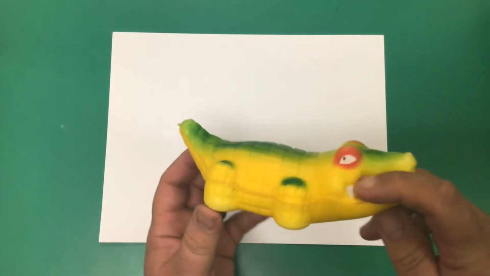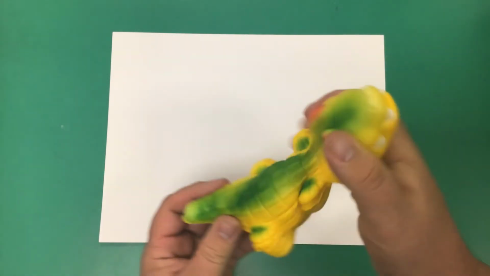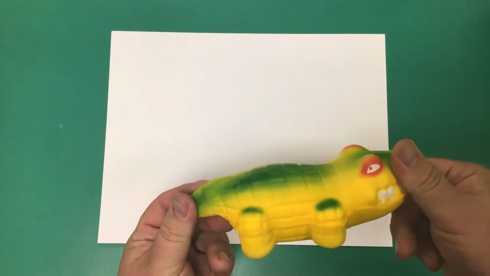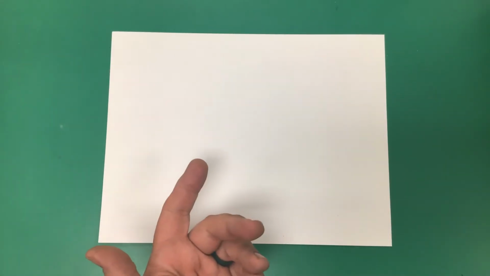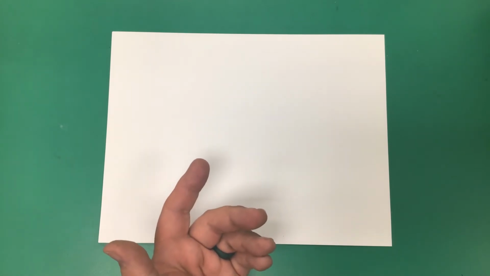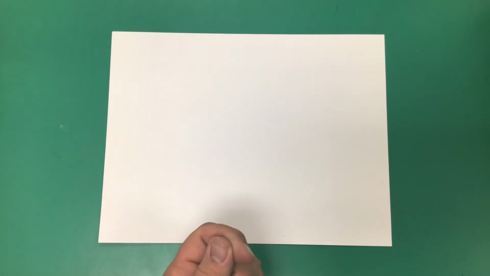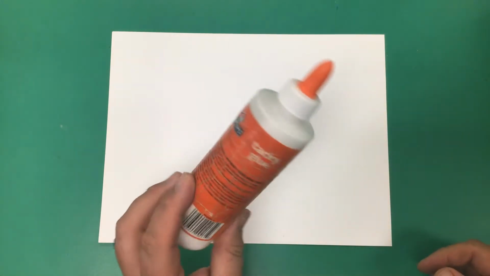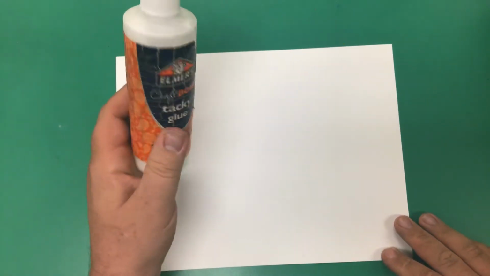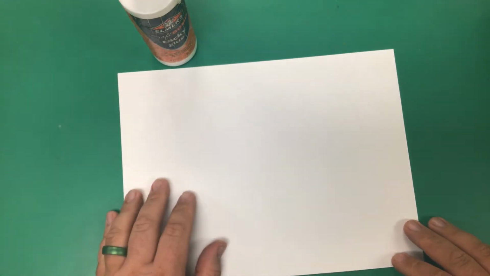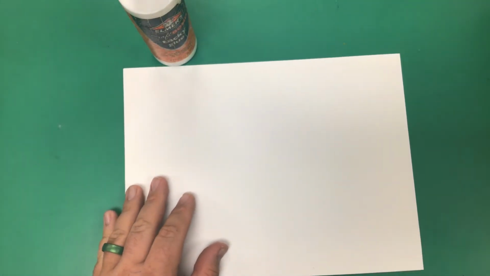You can pick anything. I have this squishy. This could be my still life. I'm not gonna have it be my still life, but it could be. If you have a stuffed animal that you wanna use, you could use a stuffed animal. It's up to you. Mr. E, being the art person that I am, is gonna use a glue bottle for my still life. Now they call it a still life because it sits still. It doesn't move, which is great for drawing because you can see it right in front of you.